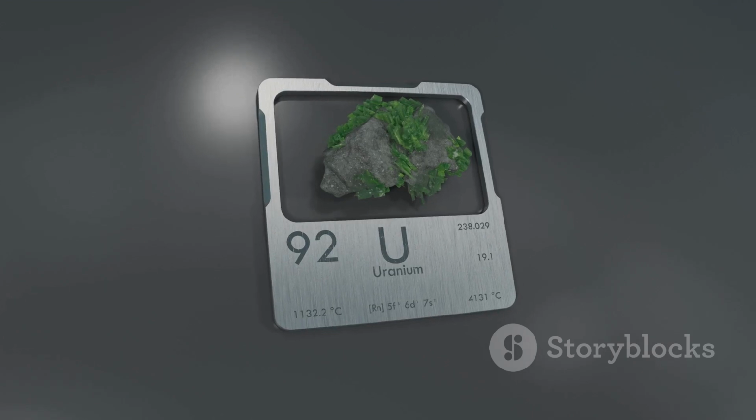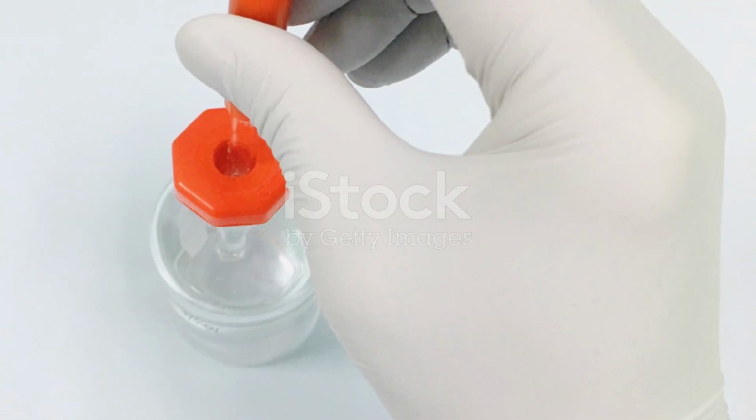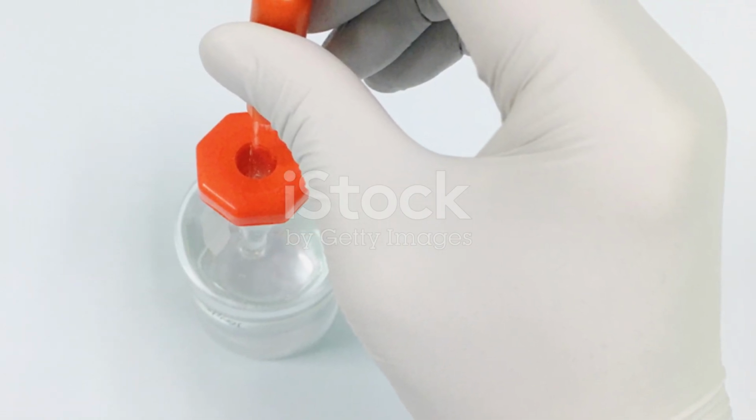Radioactivity might seem mysterious, but it's a natural part of our universe. Understanding it helps us appreciate the wonders of science and use its power responsibly.